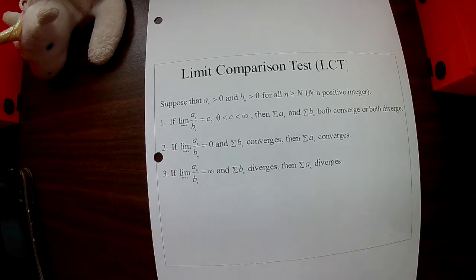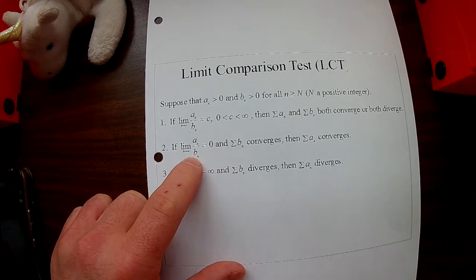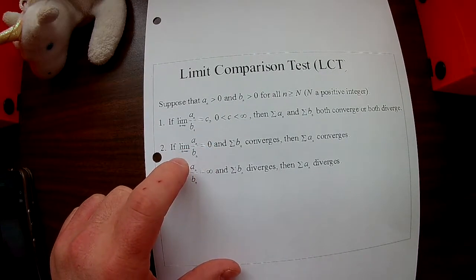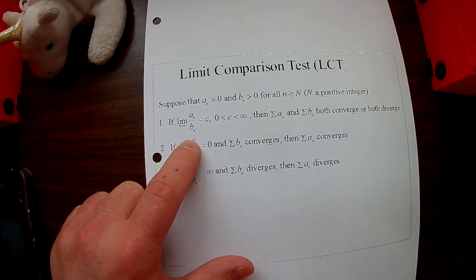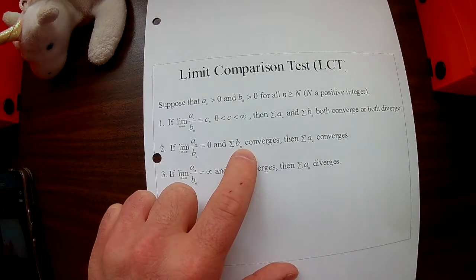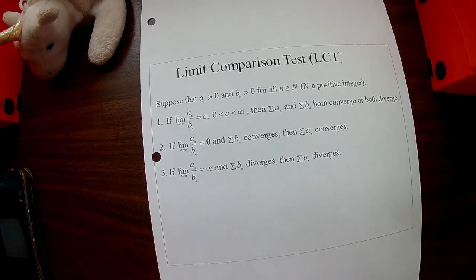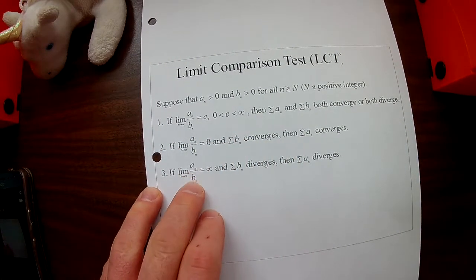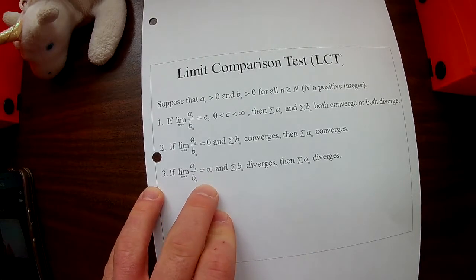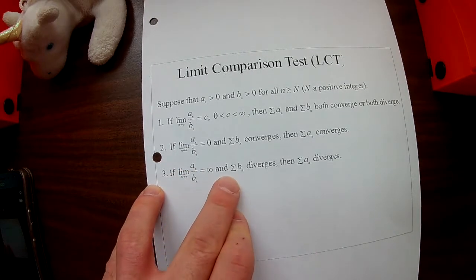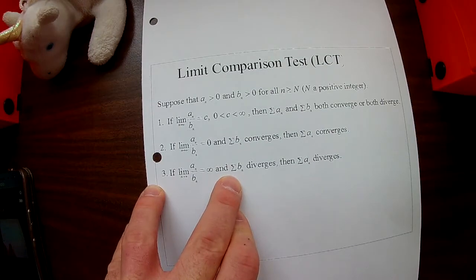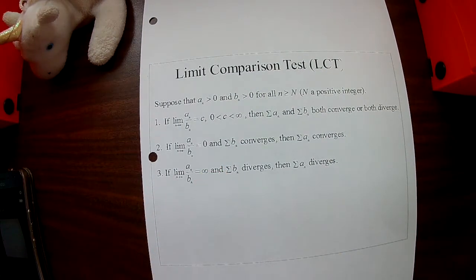However, these two do come from that related rates of growth section. If you have a sub n over b sub n is equal to 0, that means that the top is smaller. And if you know that b sub n converges, then the top's going to be smaller than convergent. It's going to converge as well. Opposite, if the ratio is equal to infinity, that means the top is bigger. So if the bottom diverges to infinity, then the top has to be bigger than infinity, and so it diverges as well. Again, I've never seen cases 2 or 3 on there.